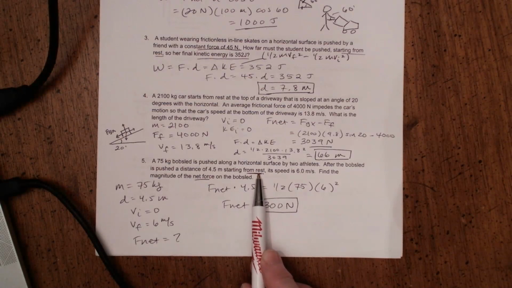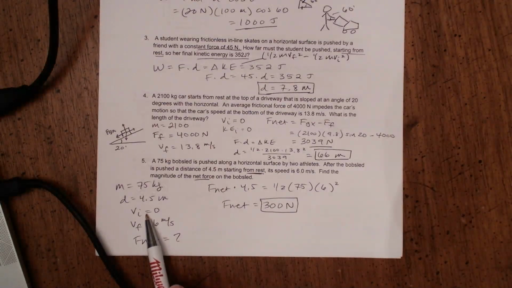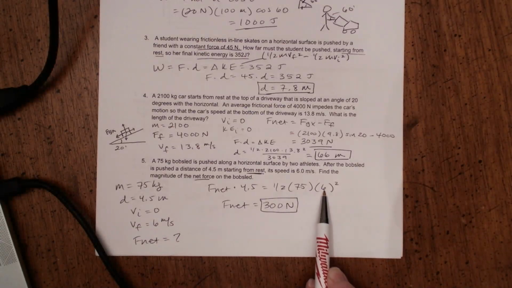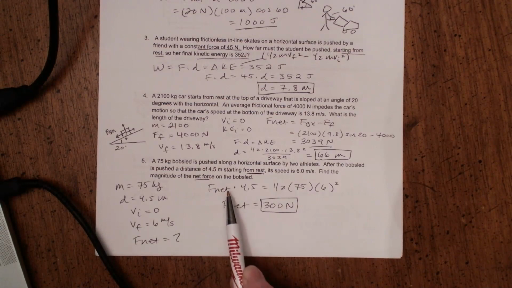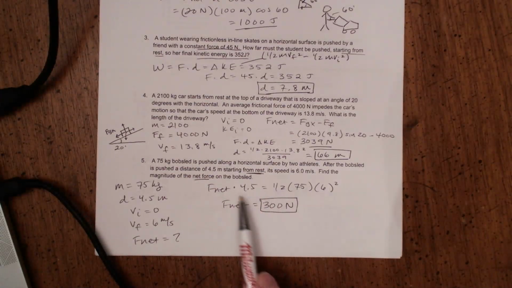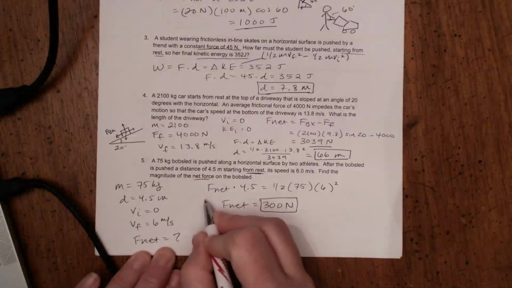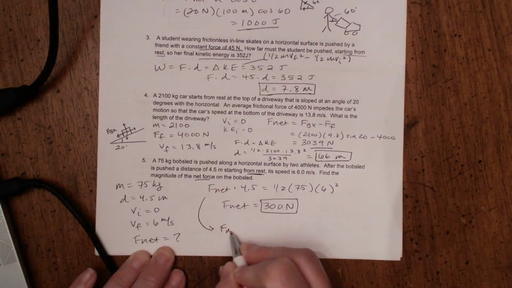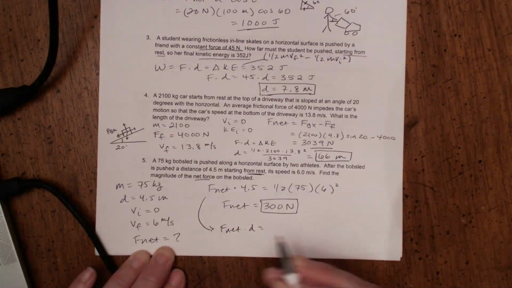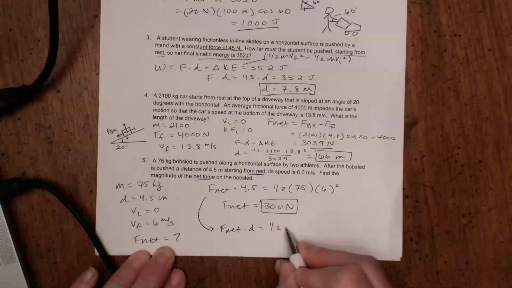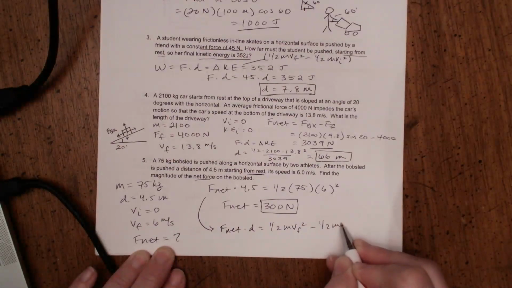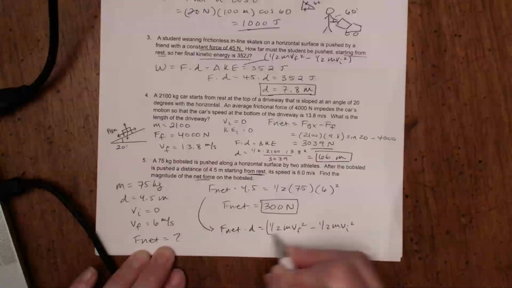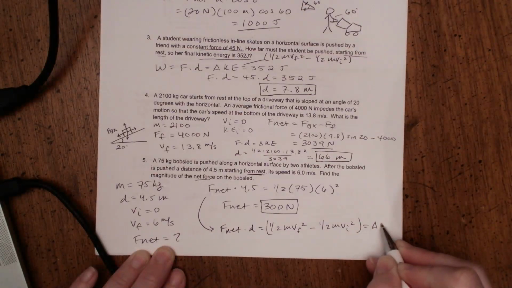We are starting from rest. So our initial velocity is 0. Our final velocity is 6 meters per second. We're given the mass, and we just got to solve for the net force. So we're putting everything into this equation. Net force times displacement equals 1/2 mvf squared minus 1/2 mvi squared. This is my change in kinetic energy.